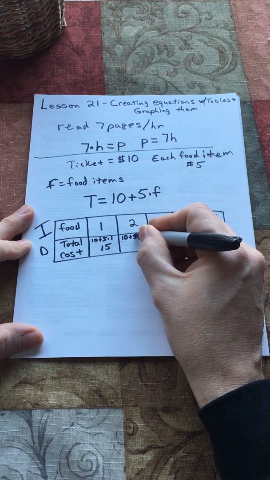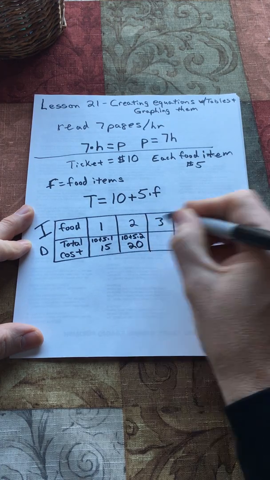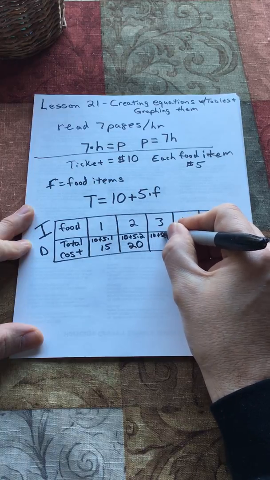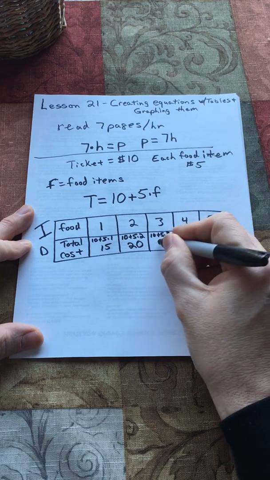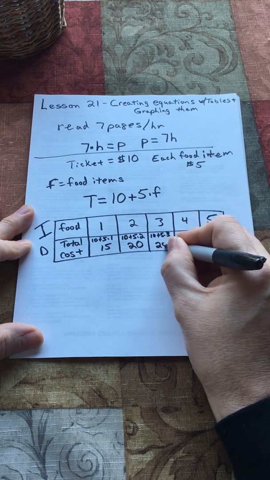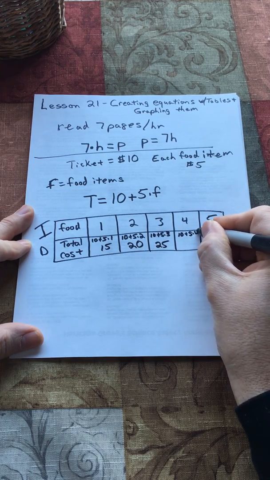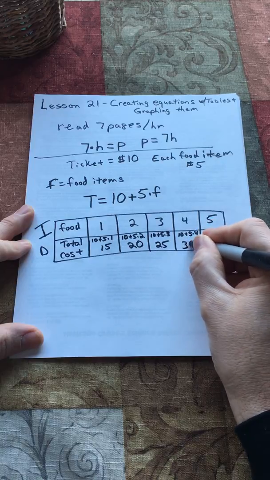Well, 5 times 2 is 10, plus the 10, that means it's going to cost us $20 to go to the movies. And this continues on just like this. Each time we add a food item, now we've got 3 here, and that would be 25. And 10 plus 5 times 4, that's 5 times 4 is 20, plus the 10, that's 30.